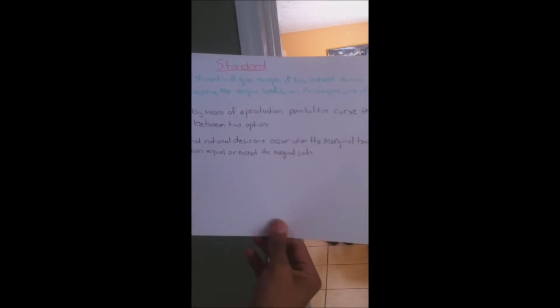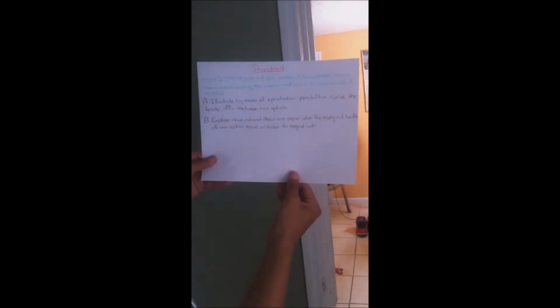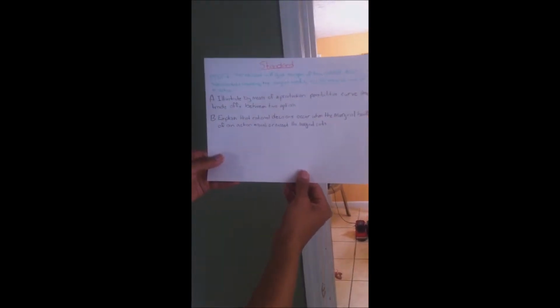Today is SSEF2. The student will give examples of how rational decision making entails comparing the marginal benefits and the marginal costs of an action. A. Illustrate by means of a production possibilities curve the trade-offs between two options. And B. Explain that rational decisions occur when the marginal benefits of an action equal or exceed the marginal cost.